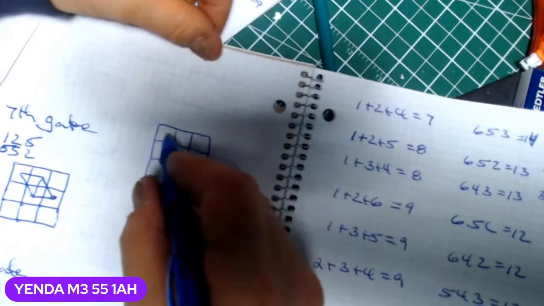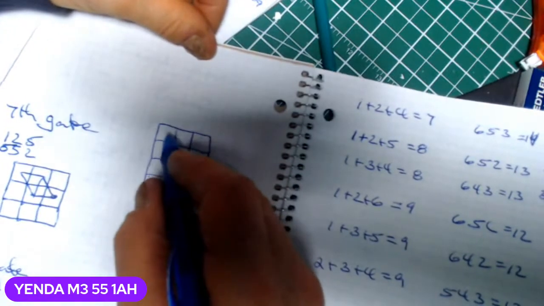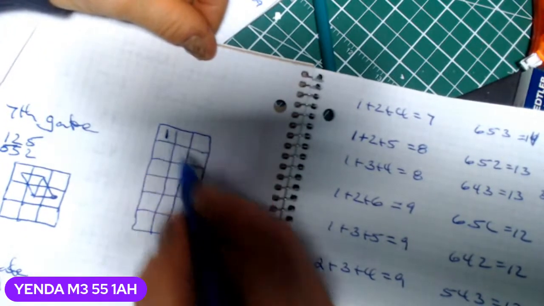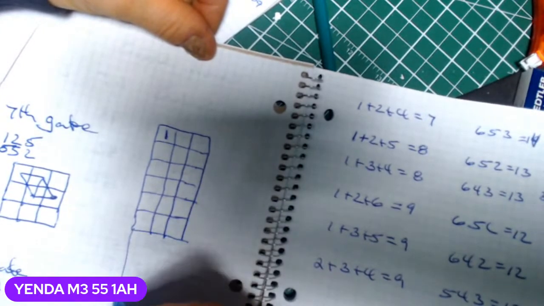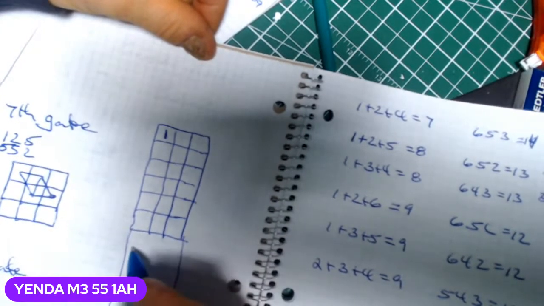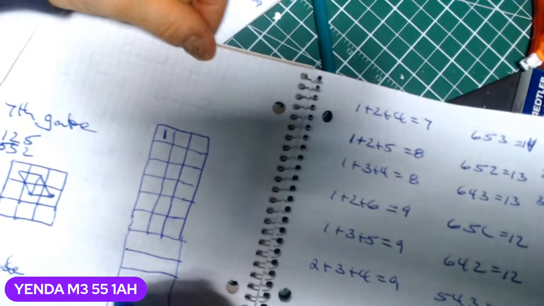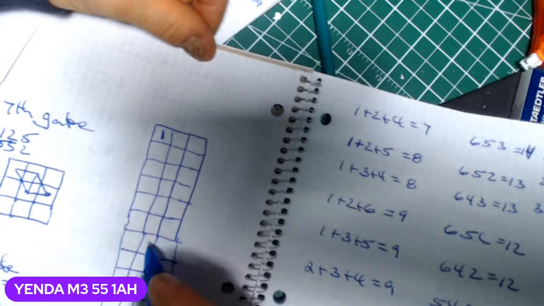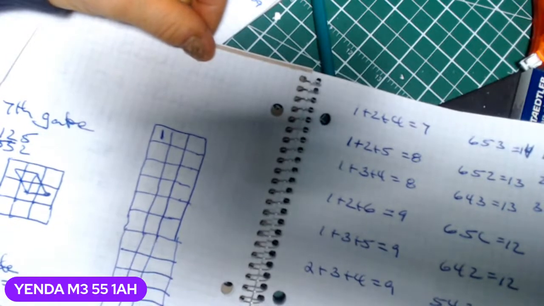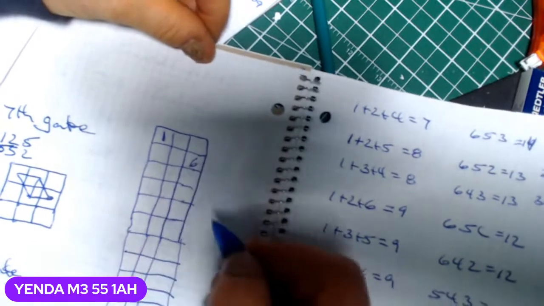So in the alphabet, most people start the alphabet as A. And here's the first position, 3, 6, 9, 12, 15, 18, 21, 24, 27, 30, 33. So here is number 6.